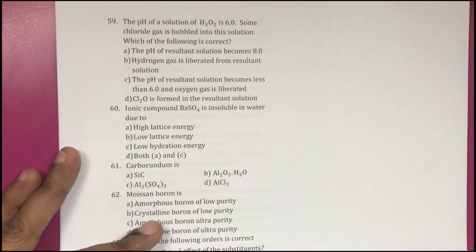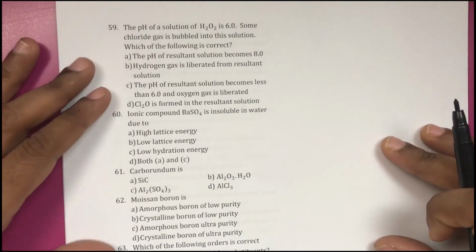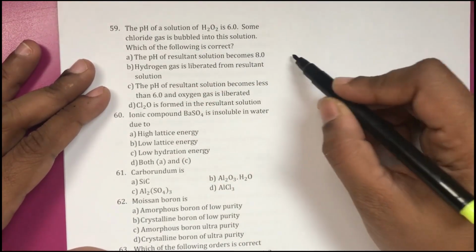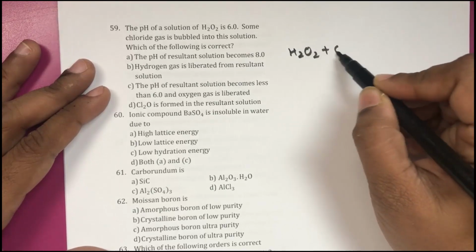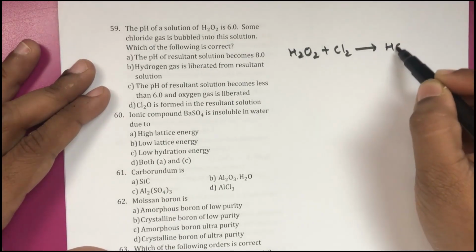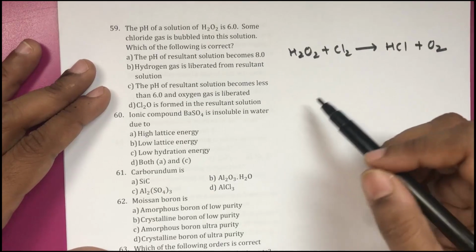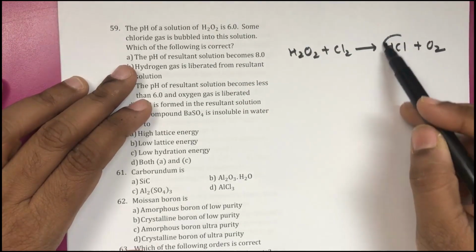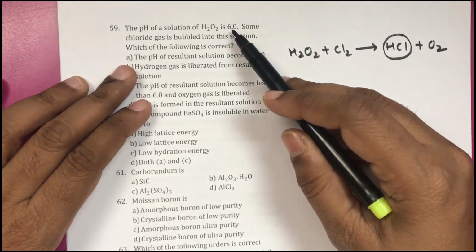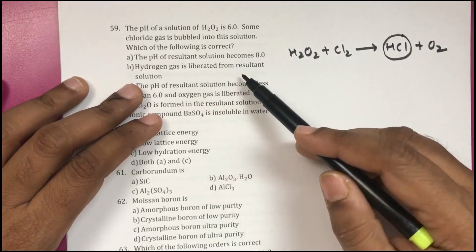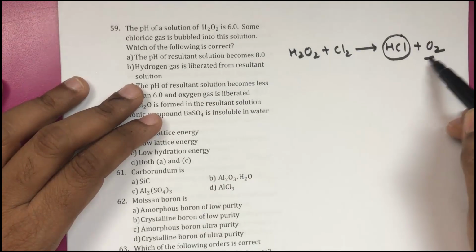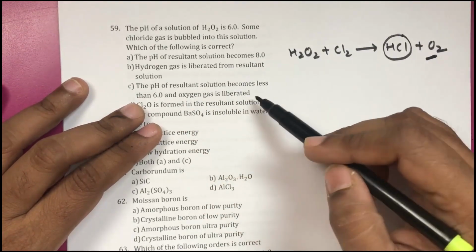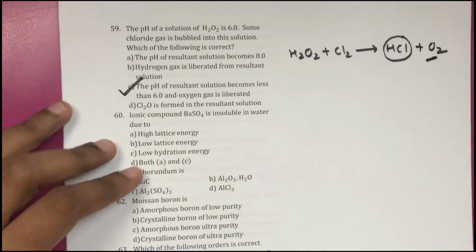Question number 59, the pH of the solution of H2O2 is 6. Some chlorine gas is bubbled through this solution. If we allow H2O2 to react with chlorine, it will give us formation of HCl plus O2. So what will happen? The pH of the resultant solution becomes 8? If HCl is formed, the solution should have pH less than 6. Hydrogen gas is liberated from the resultant solution? We get the liberation of oxygen gas. The pH of the resultant solution becomes less than 6 and oxygen is liberated. Definitely option C is the correct statement.